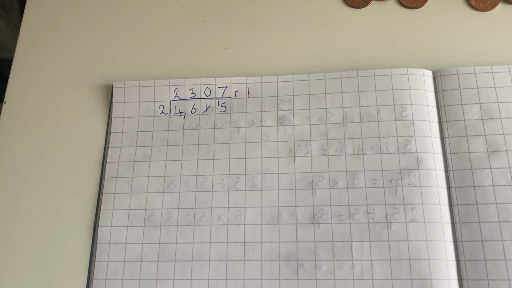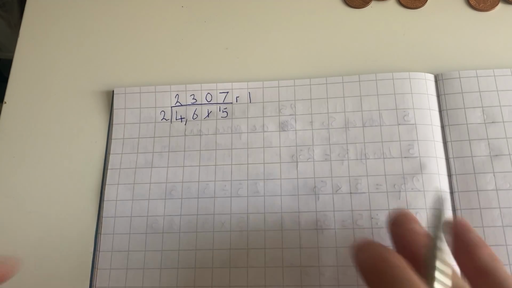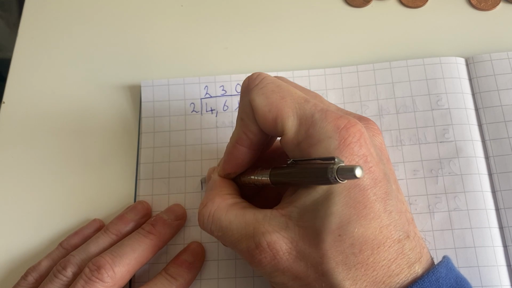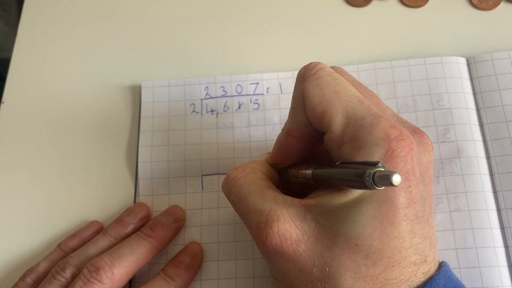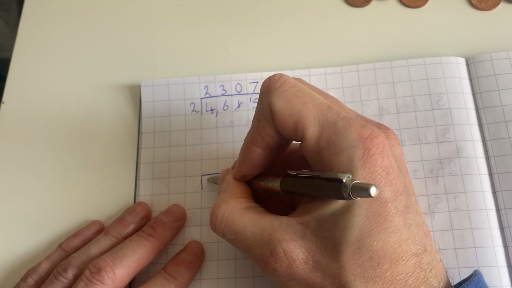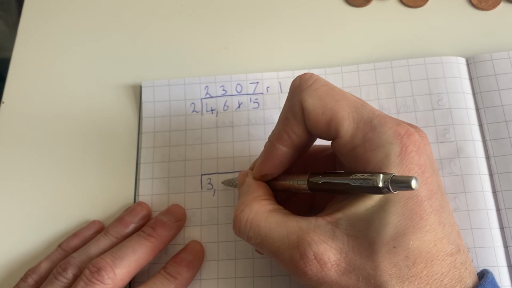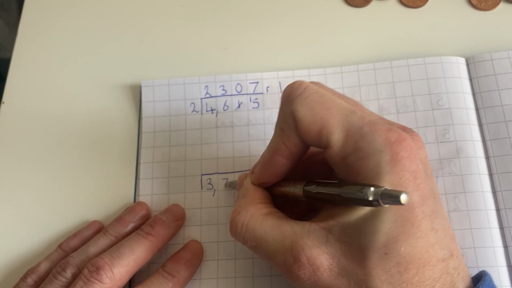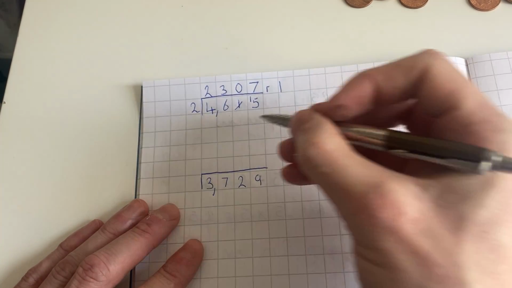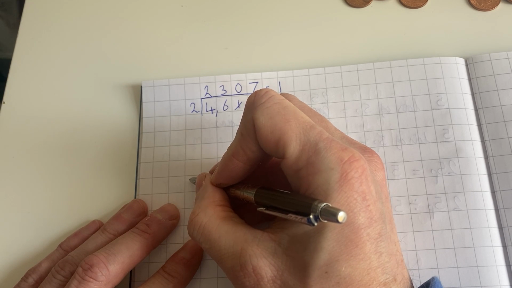So let's try another example to help you. So we have 3,729, and we divide that by 6.